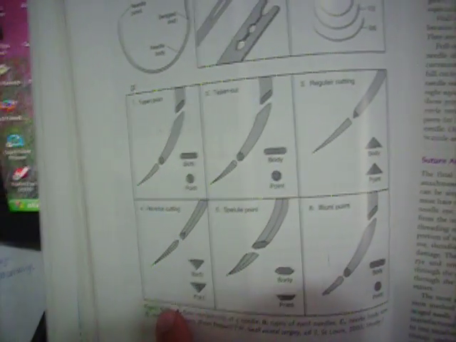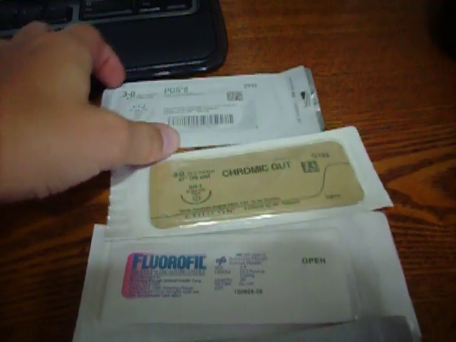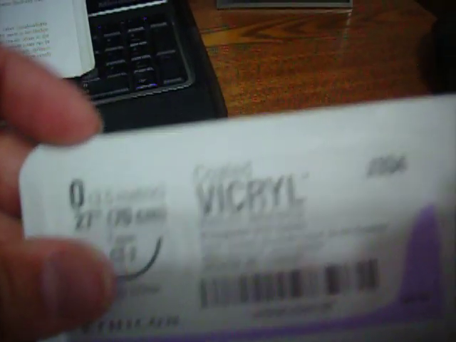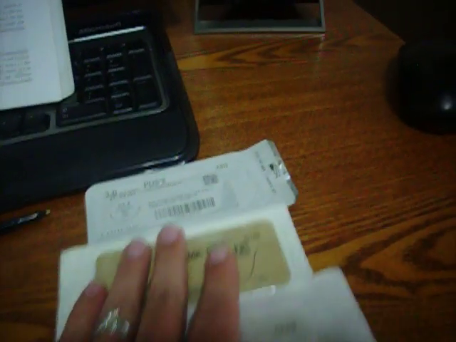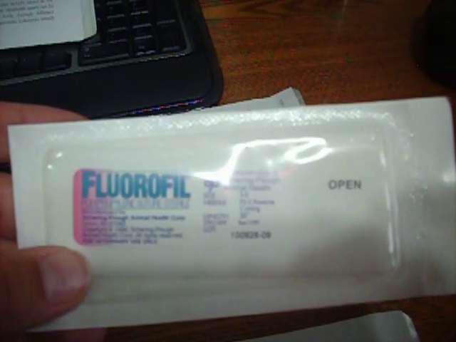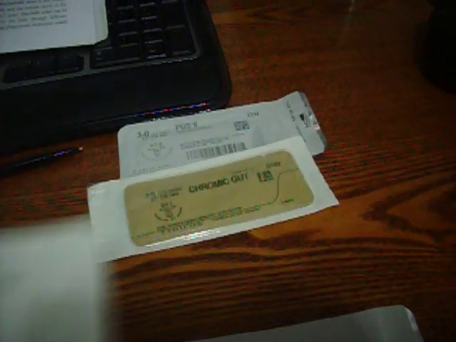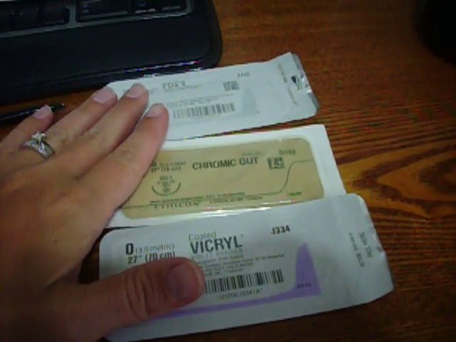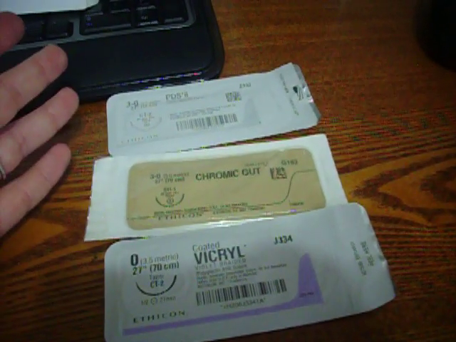And then also wanted to explain some suture material that we have here. We have 3/0 PDS, we have 3/0 chromic gut, we have 0 chlorophyll, and we have 0 Vicryl. And then all of these are used for surgery. Chlorophyll is what we use on the outside of the body to suture the skin together. And then the rest of these three are used on the inside of the body to suture tissues together.